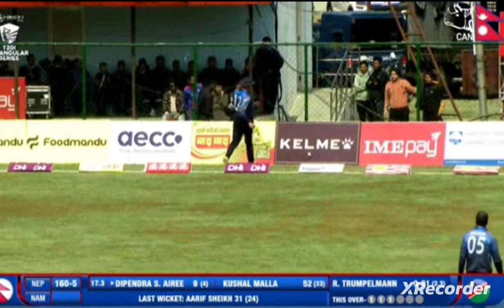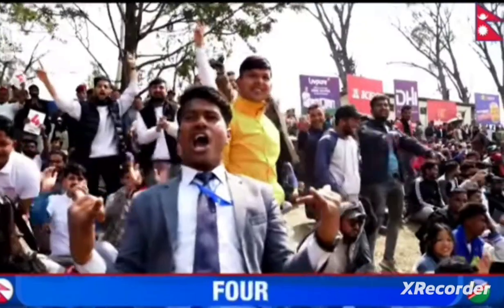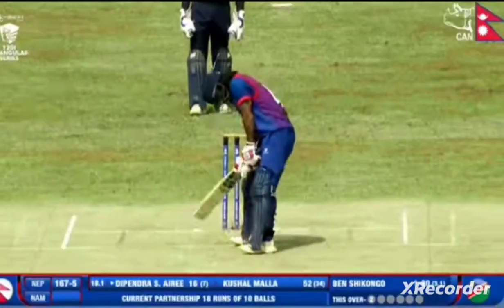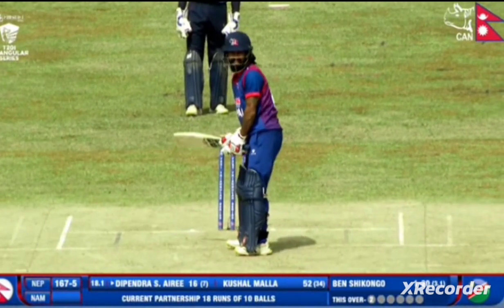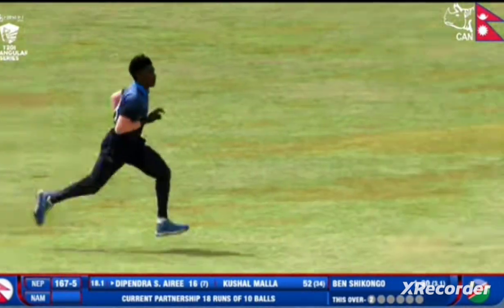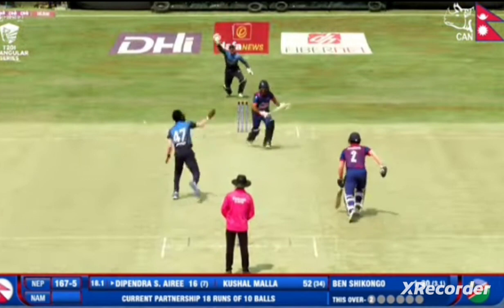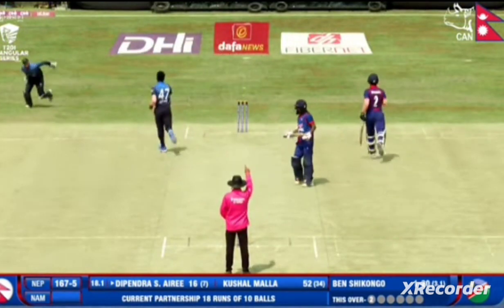There's no fielder out there in long-on. I guess he was not intending to go over there. Namibia would love to resist Nepal below that 180 mark. And for that, this over of Sikongo would be crucial.